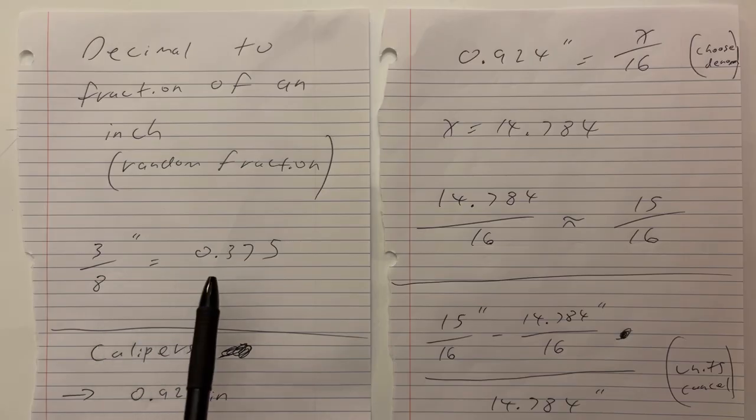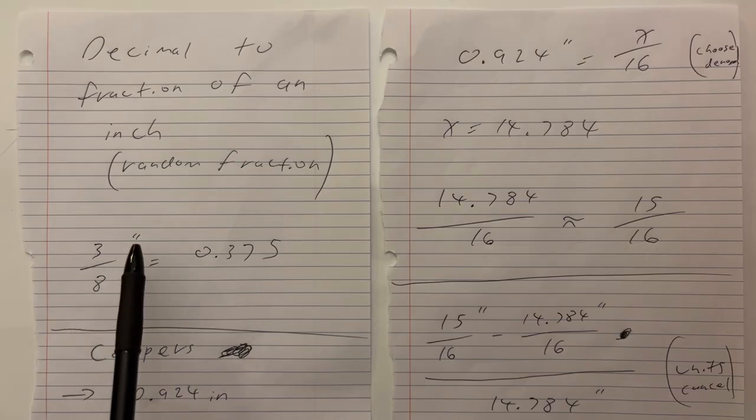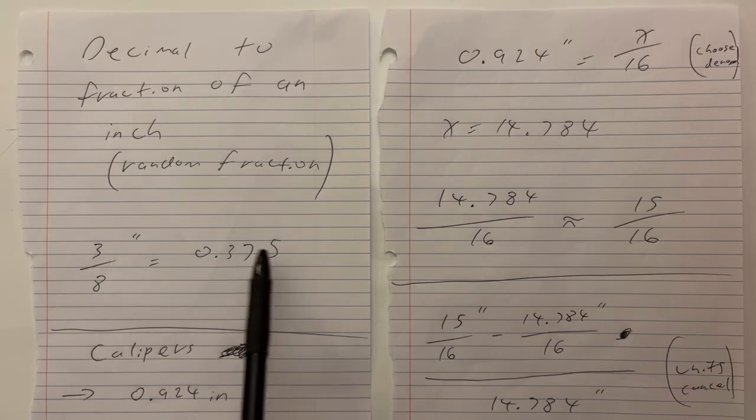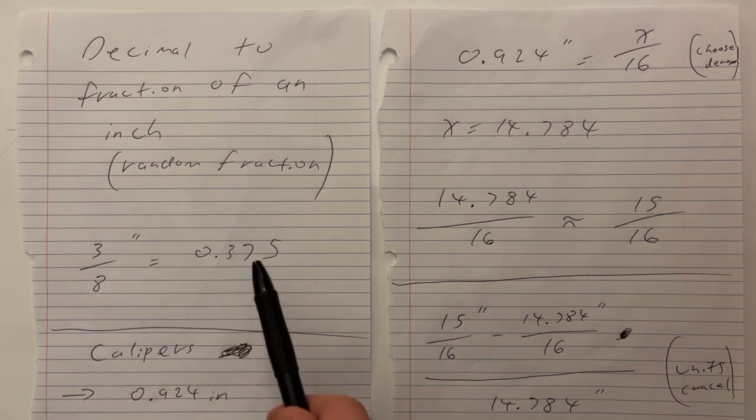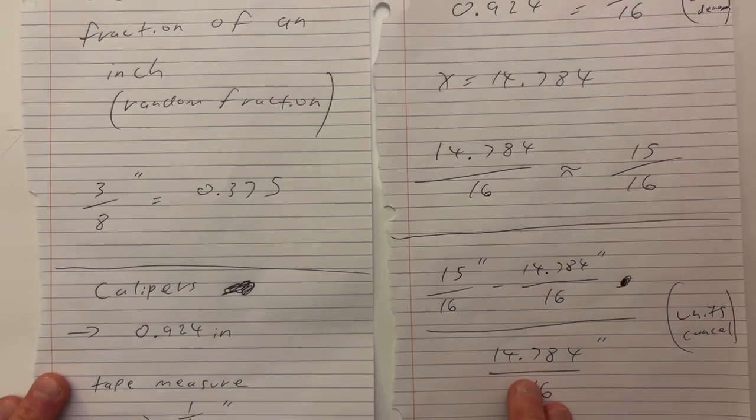Fraction to a decimal is easy. If you have 3/8 of an inch, you just hit 3 divided by 8, and voila, you get 0.375. So to take our decimal and turn that into a fraction, we just have to reverse it, and I'll show how. Let's say you got some fancy digital calipers.